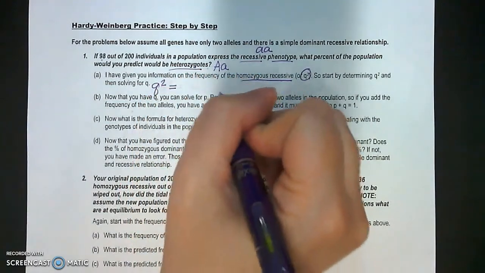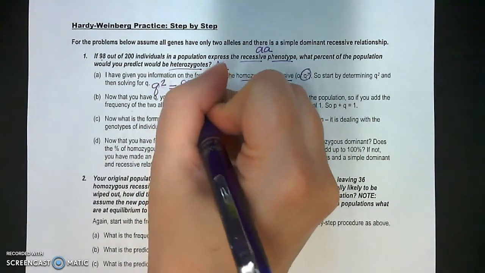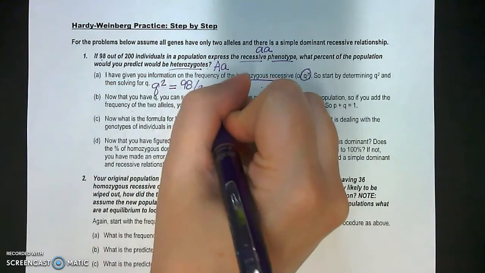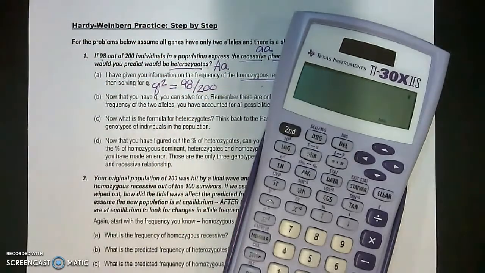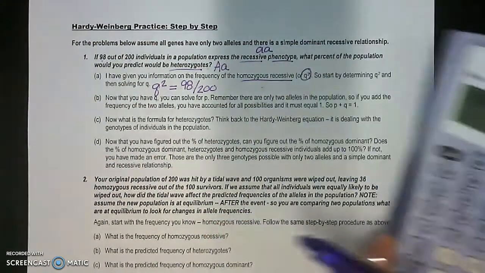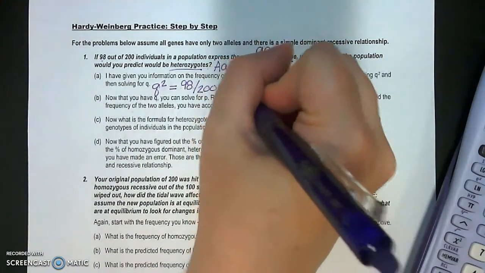So Q squared for this question equals 98 out of 200. So if you put that in your calculator, 98 divided by 200 gives us 0.49. So this is our Q squared value.